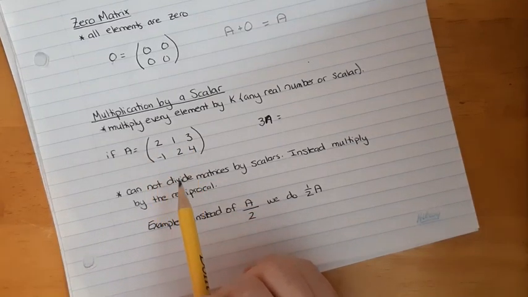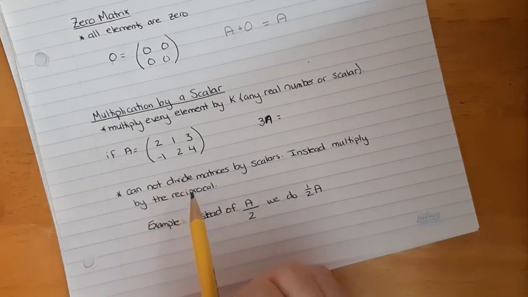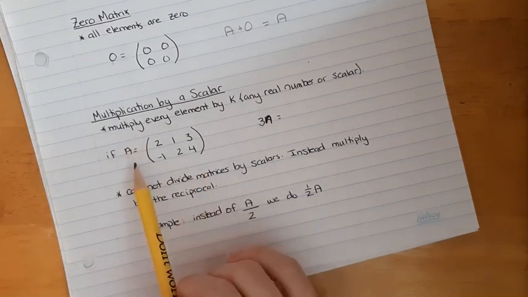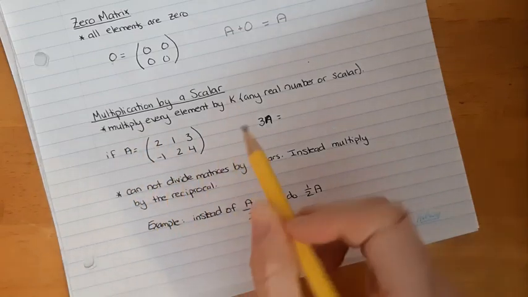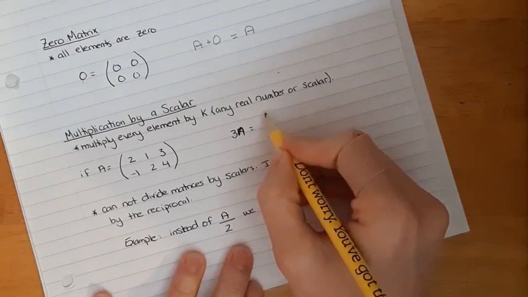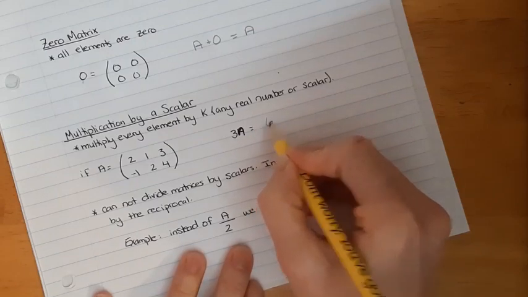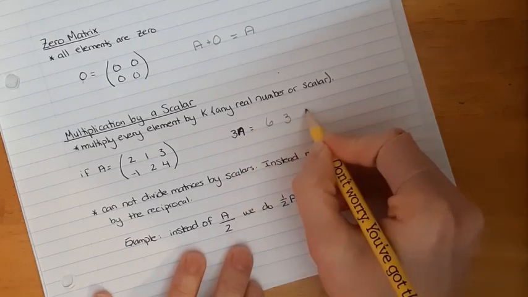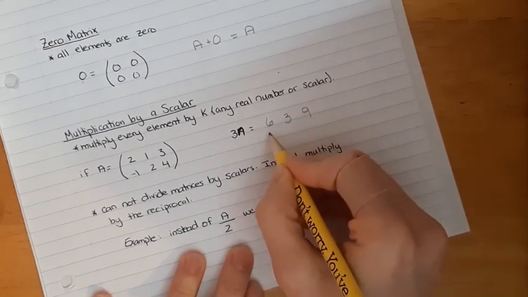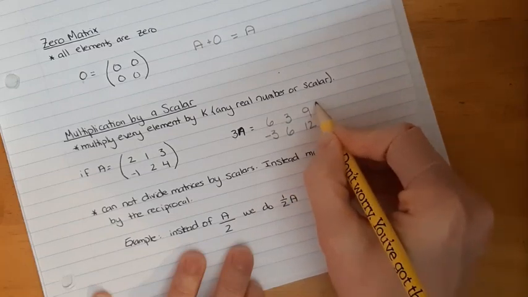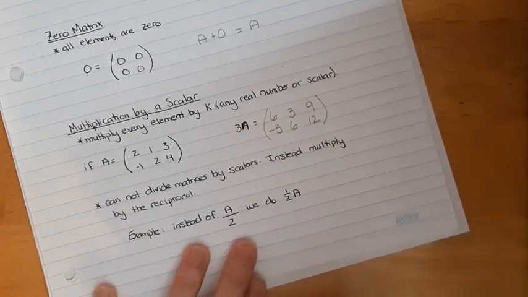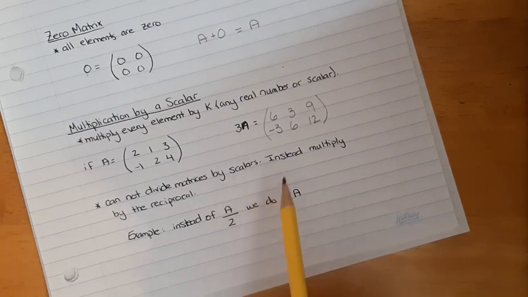Essentially it's kind of like the distributive law, if you want to think about it that way. You have a 3 out in front of your matrix, and you multiply every single value in your matrix by 3. So for the answer on this one, we would have 2 by 3 to give us 6, 1 by 3 to give us 3, 3 by 3, 9, negative 1 by 3, 2 by 3, and 4 by 3. Put that in a set of brackets. And that's how you do scalar multiplication, multiplying your matrix by some value.